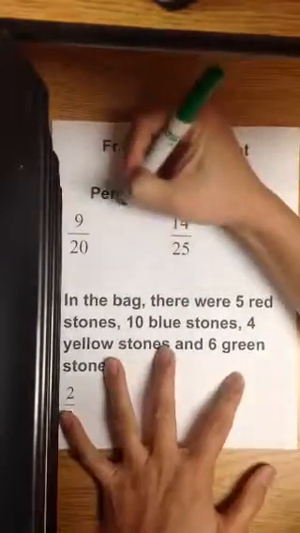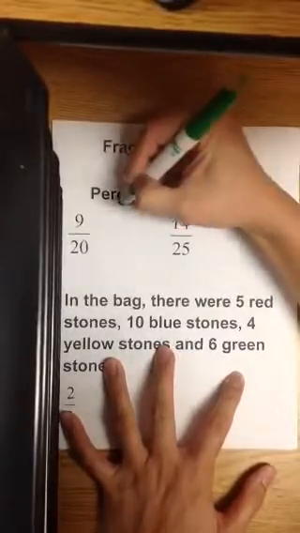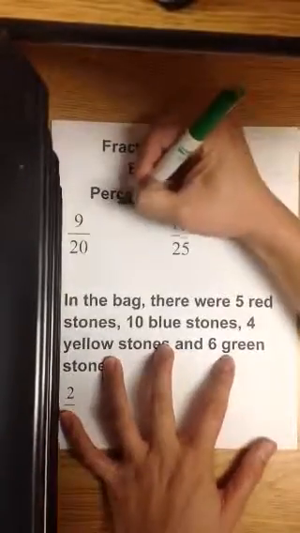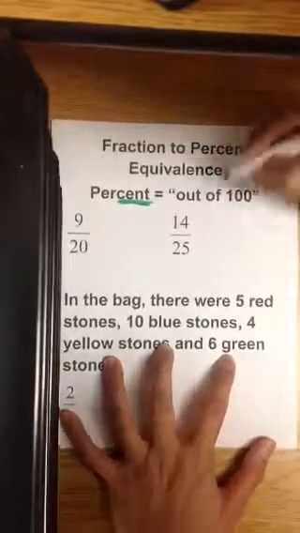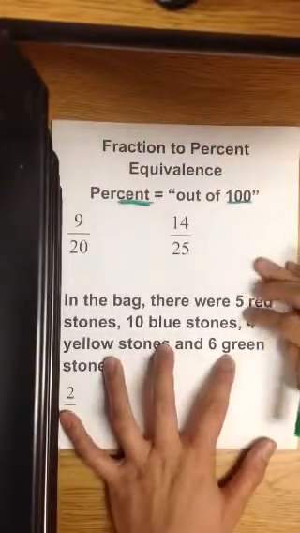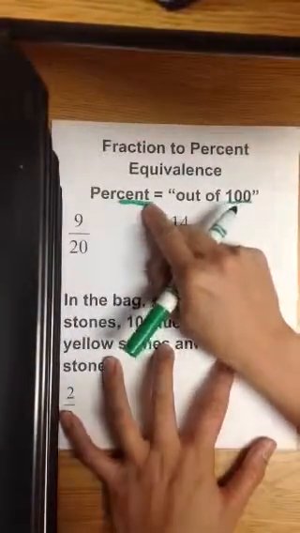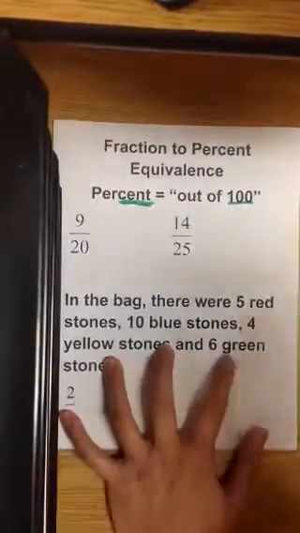How do I memorize it? I see the word cent. How many cents are there in a dollar? There are 100 cents in the dollar. So it means per cent. So per every 100 cents.